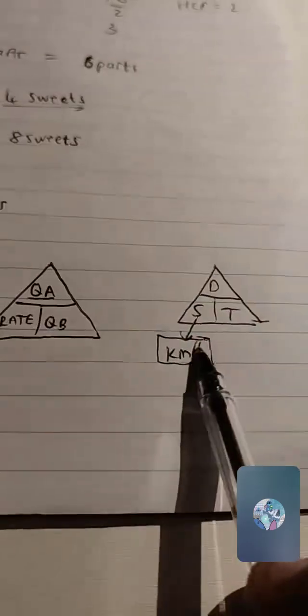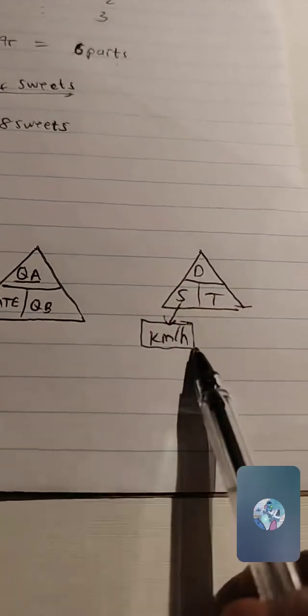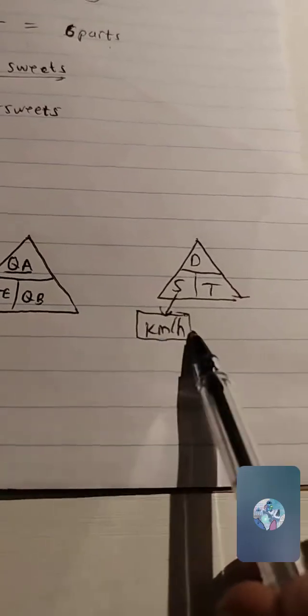Speed is a rate because of its unit, kilometers per hour. Here you are comparing directly two quantities, kilometers and hours, whereas time is a single quantity. Distance is a single quantity in kilometers, whilst time is in hours.